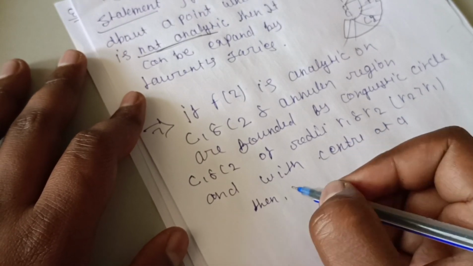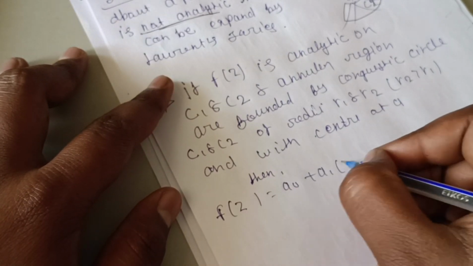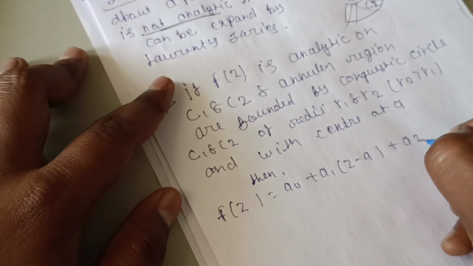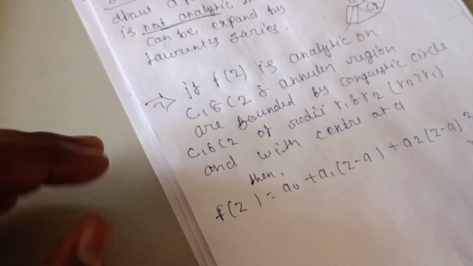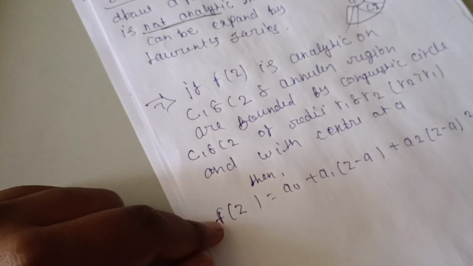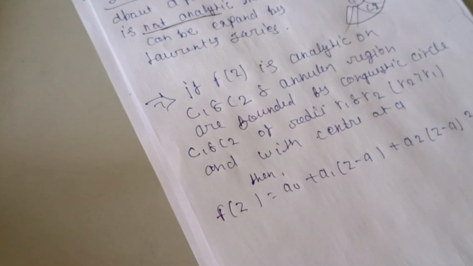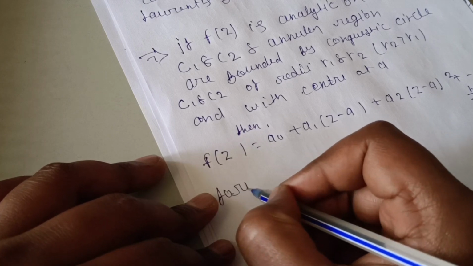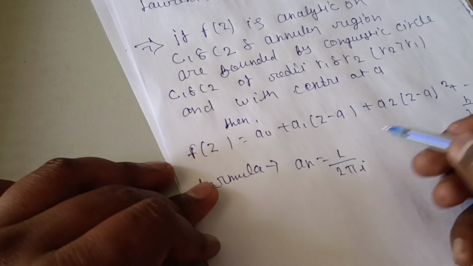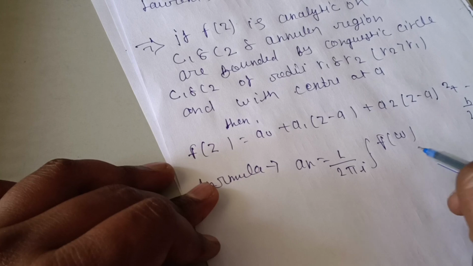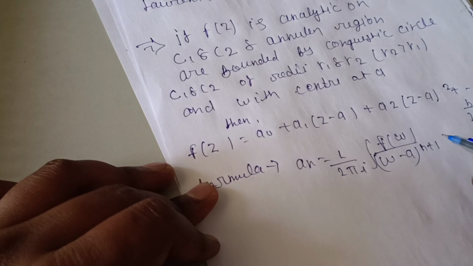then f(z) = a0 + a1(z - a) + a2(z - a)^2 + ... + b/(z - a). And the formula is an = 1/(2 pi i) integral of f(w)/(w - a)^(n+1) dw.